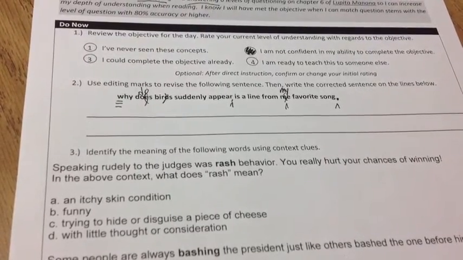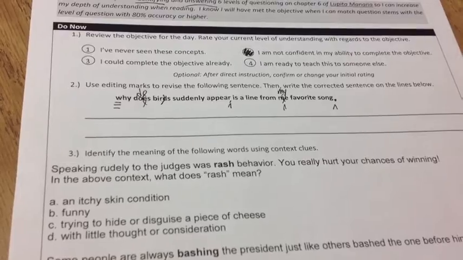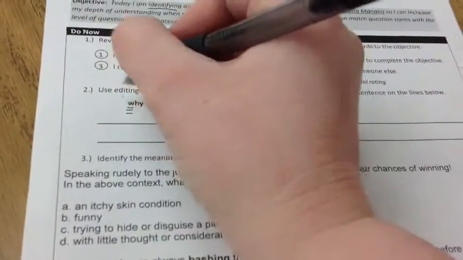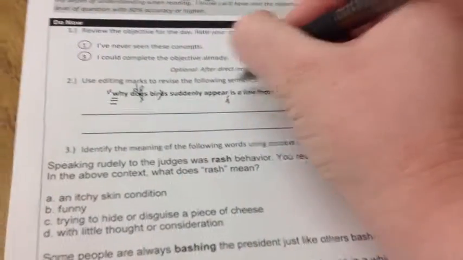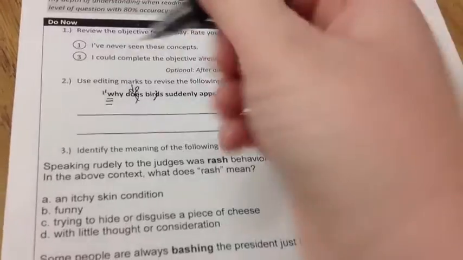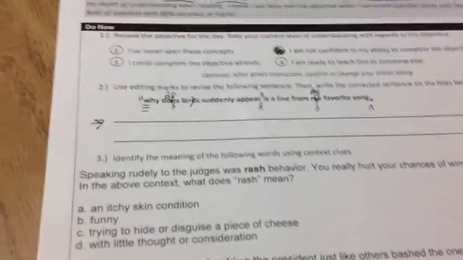So whenever we quote something, take a line from a book or a text, or in this case a song, we need to quote it by placing quotation marks around it. Okay, so make sure you have these corrections and write your sentence on the line if you haven't done so already before moving on to number 3.